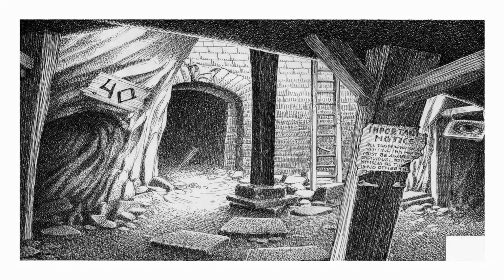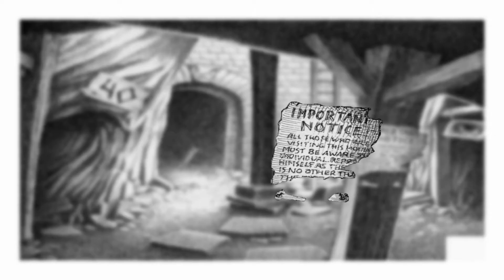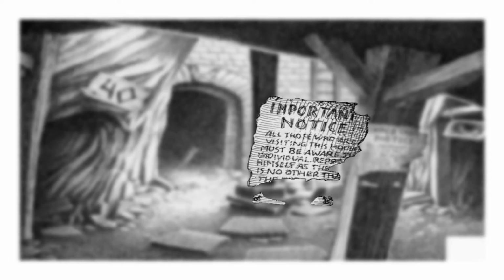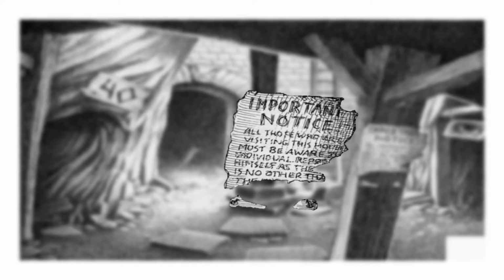In one of the illustrations in the book, there's a torn piece of parchment that reads, "Important notice. All those who are visiting this house must be aware. The individual representing himself as the guide is no other than the Minotaur."